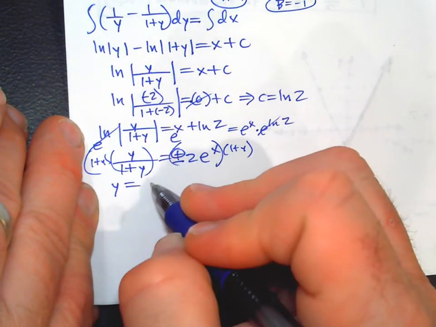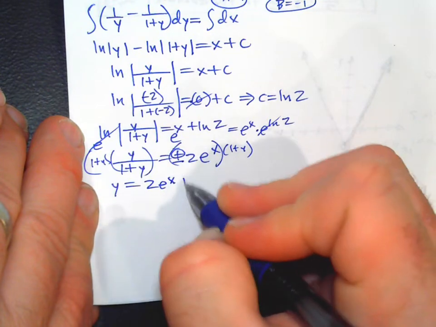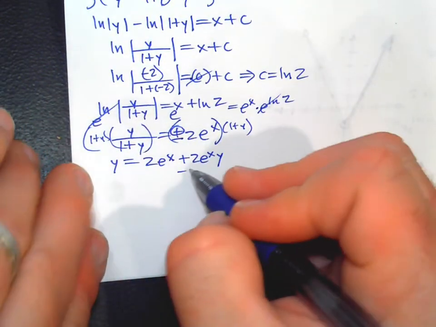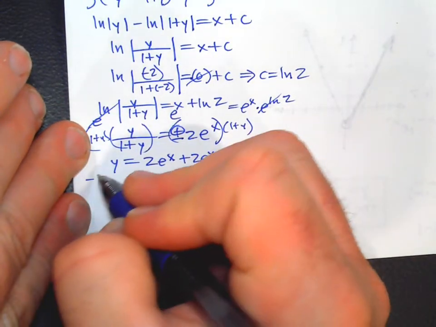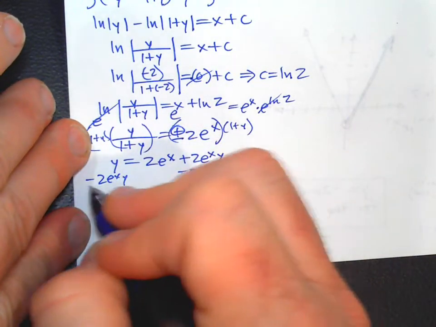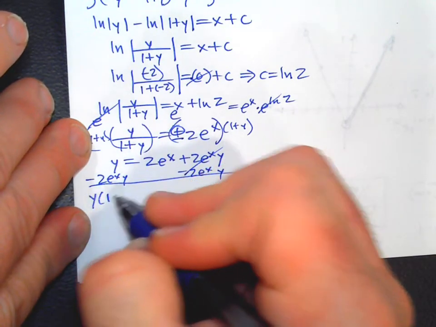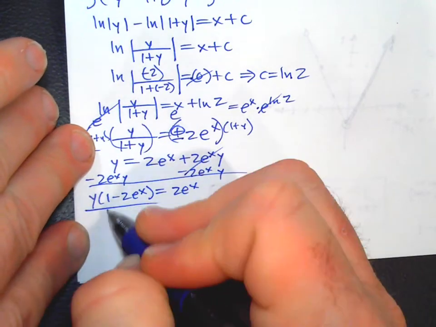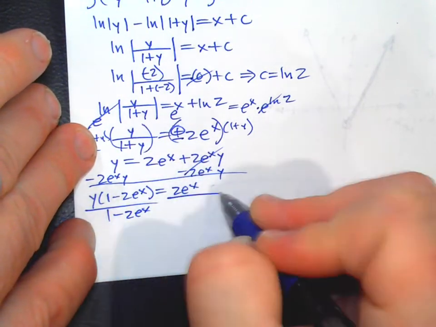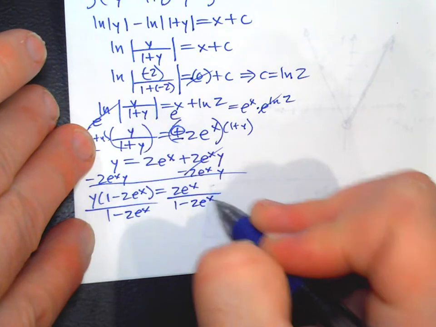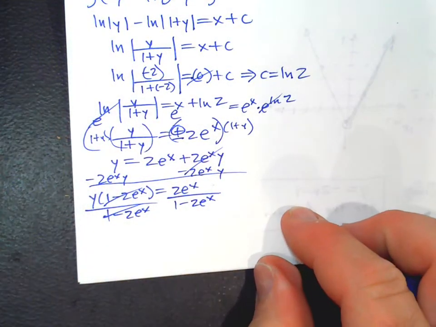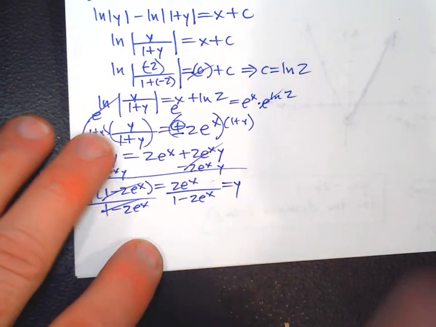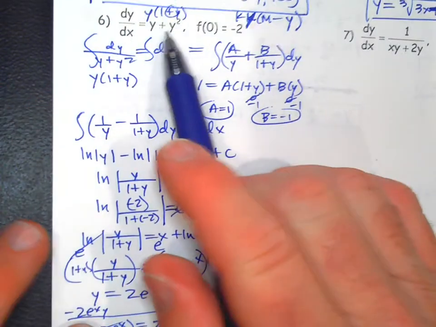So we get 2e to the x plus 2e to the x y. We're going to bring our y's on the same side. Factor the y out. Divide both sides by the coefficient. And there's our answer. Okay, domain, no issues in the derivative.